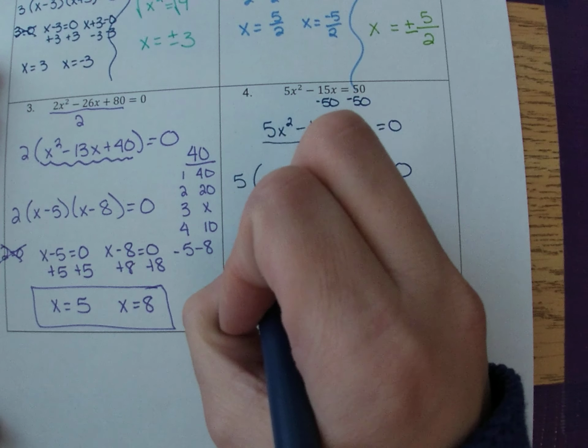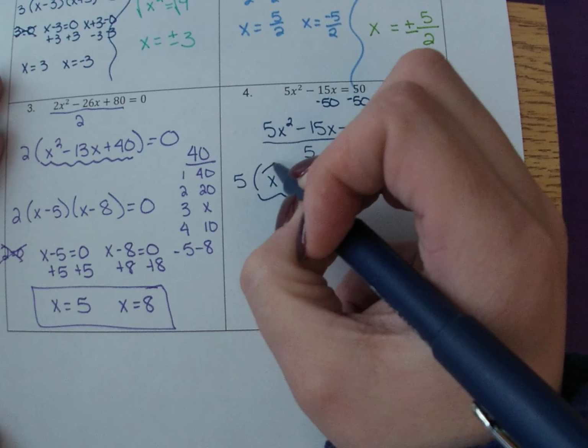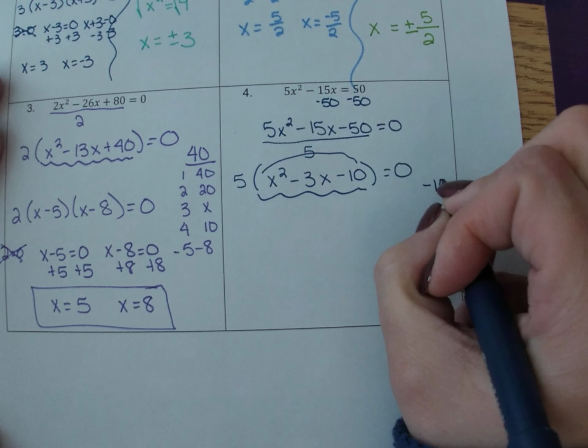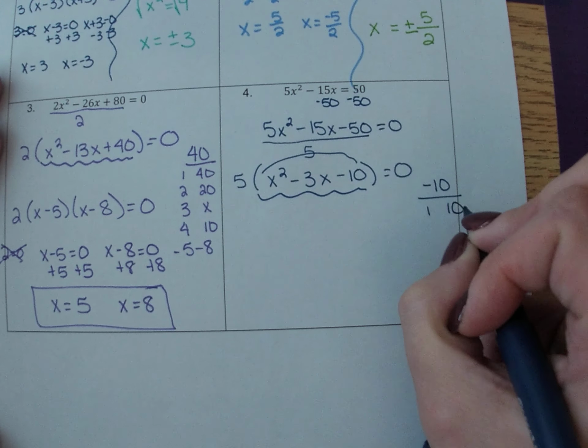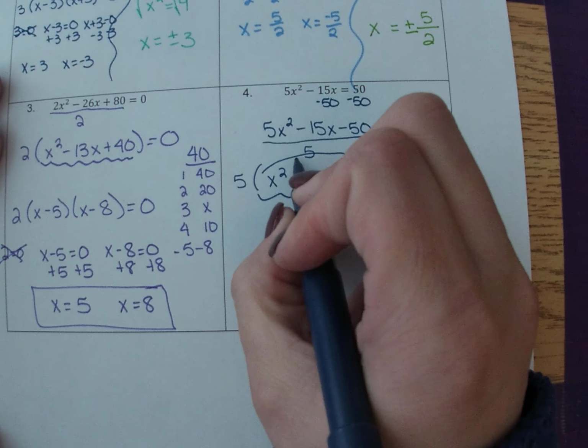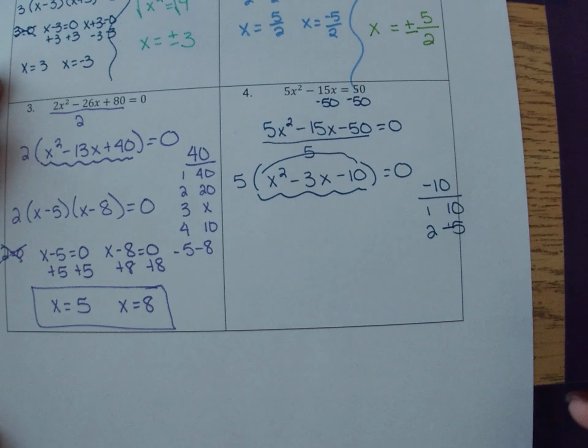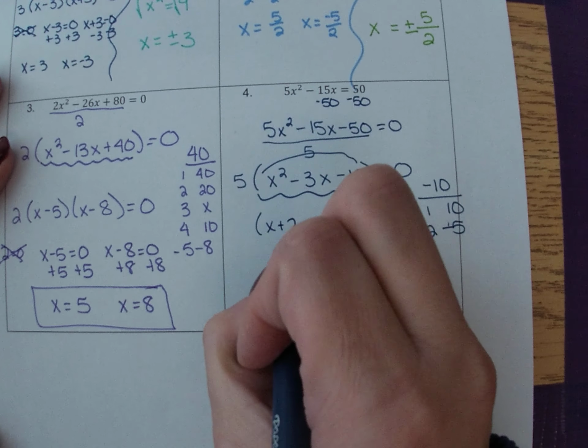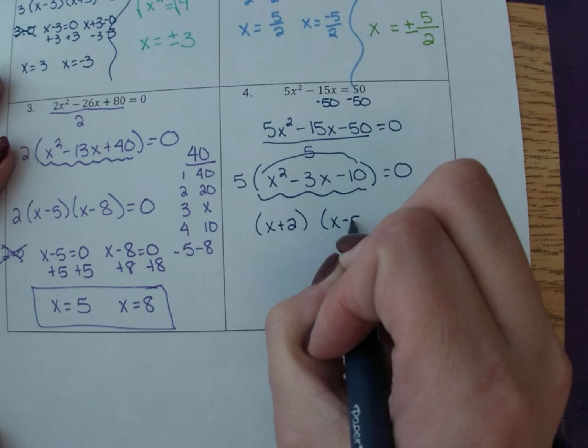And then we're going to focus right here on the trinomial. So we'll say 1 times negative 10 is negative 10. Right, and we want our larger one to be negative. So we want 2 and negative 5. So we'll have an x plus 2 and x minus 5.